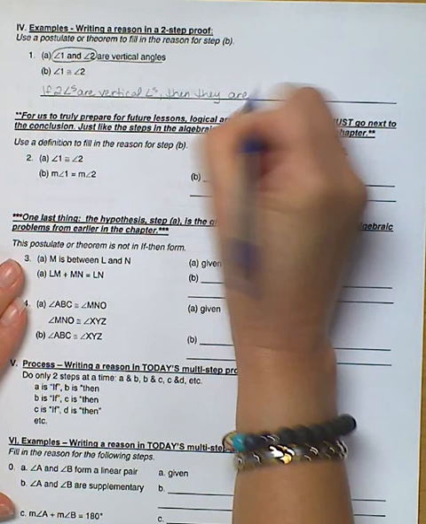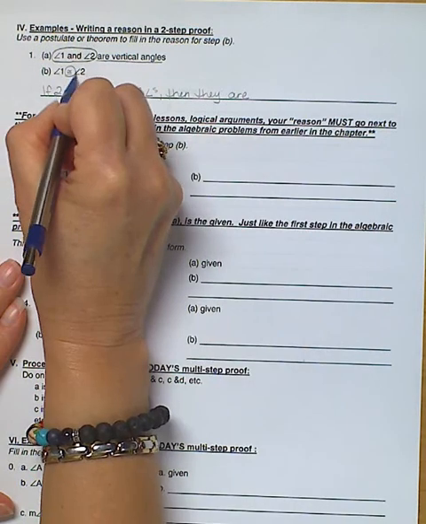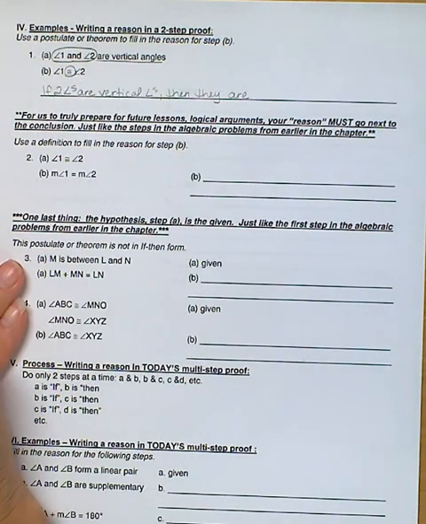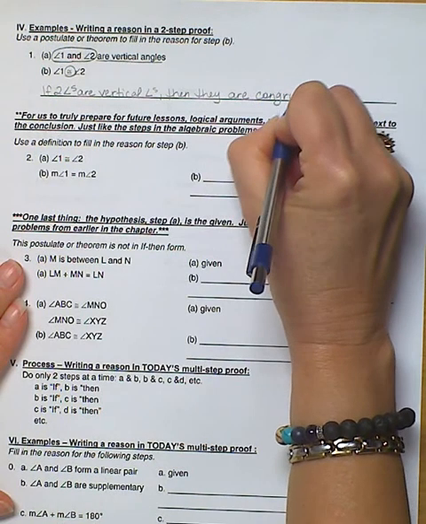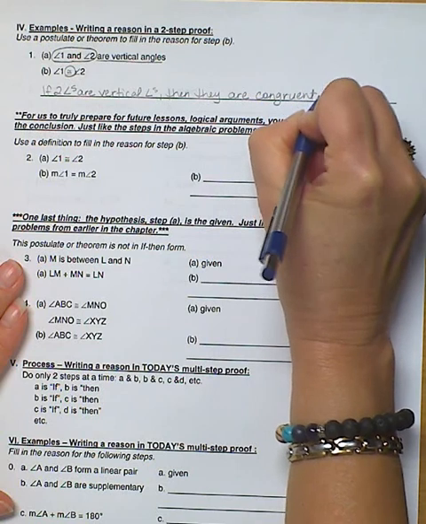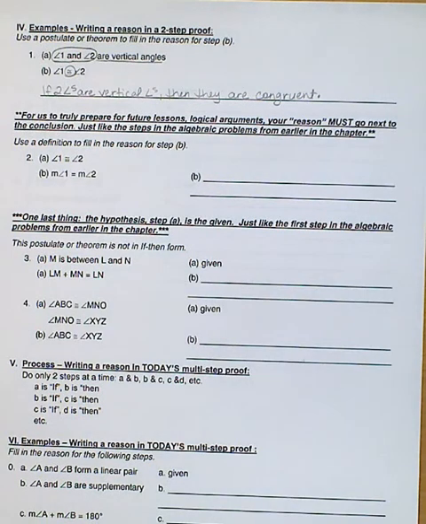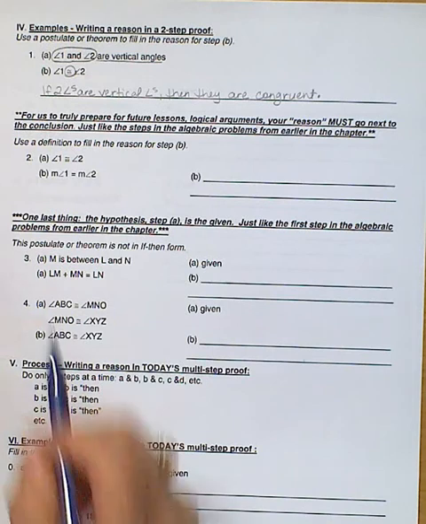What does that symbol mean? They are congruent. And that's a theorem from chapter 1. If two angles are vertical angles, then they are congruent. And you can write out the word angle or you can use the symbol. It's completely up to you. Okay.